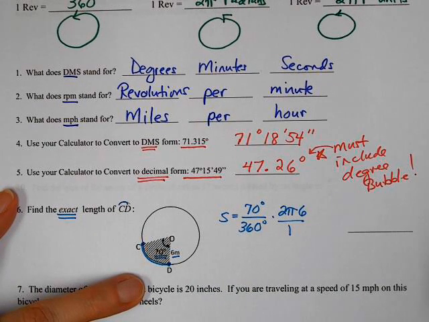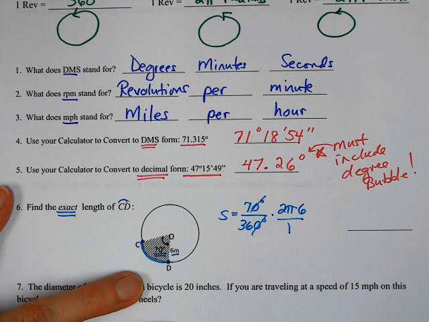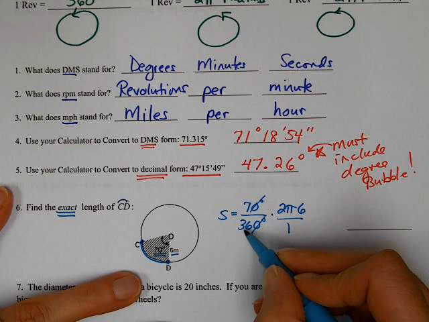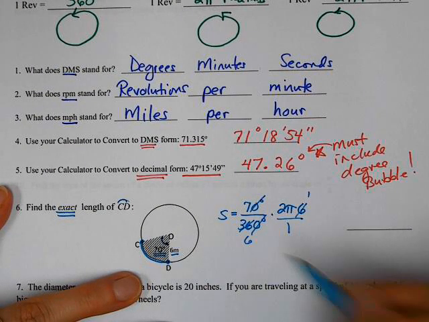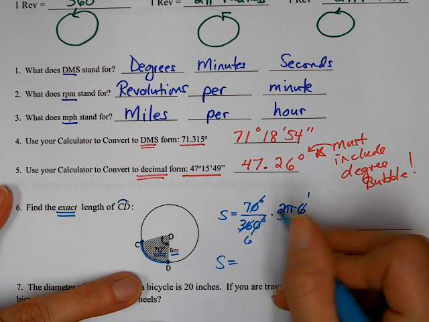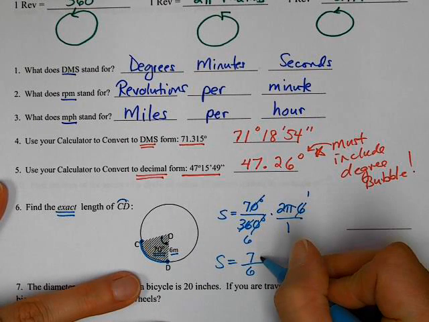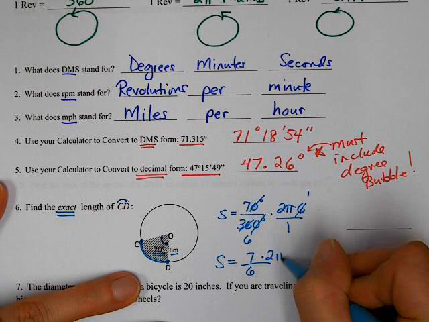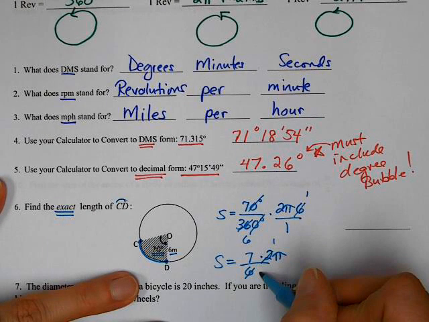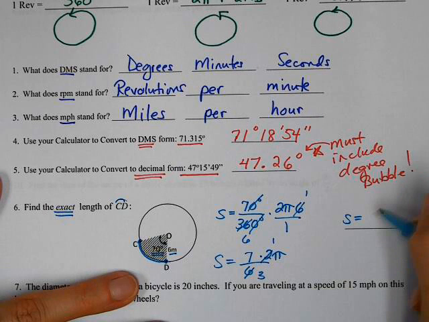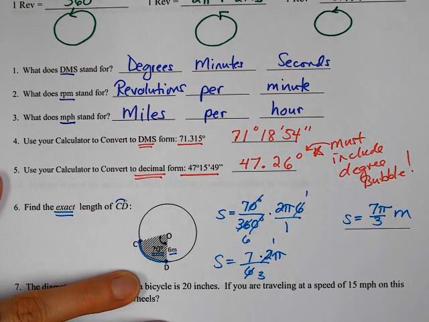So can we cancel anything? Well, I know that we can cancel this 0 and this 0, first of all. A 6 can cancel with a 36. That becomes a 1. That becomes a 6. Sometimes it helps people to see what's left because it's getting a little confusing. 7 over 6. And then I still have 2 pi in the numerator. Well, 2 and 6 can cancel, making 1 and 3. So the exact arc length is 7 pi over 3 meters.